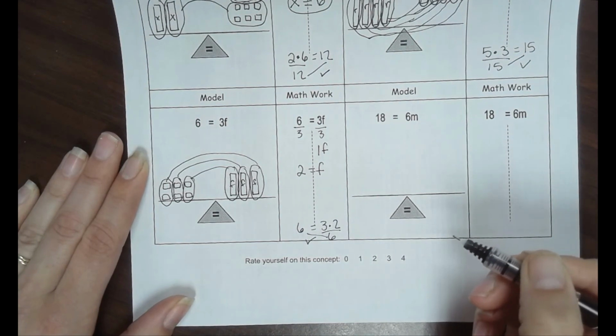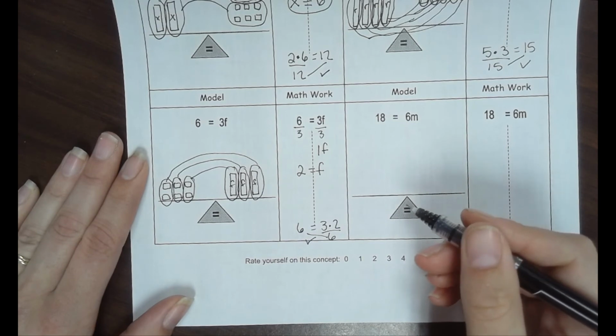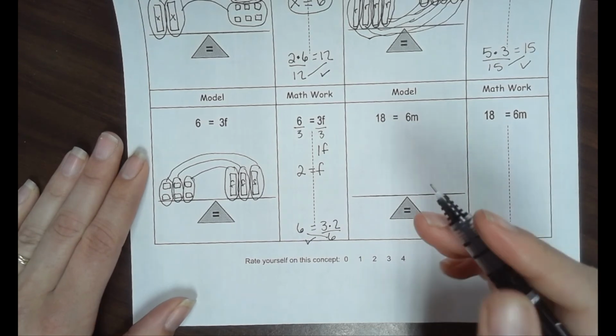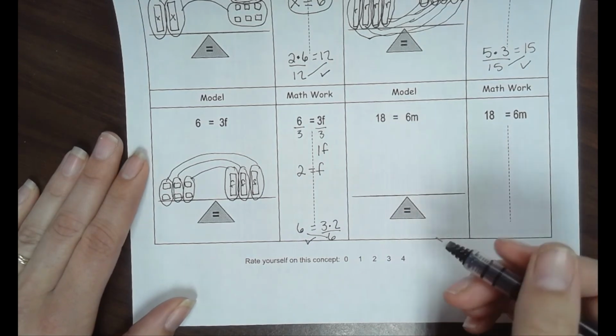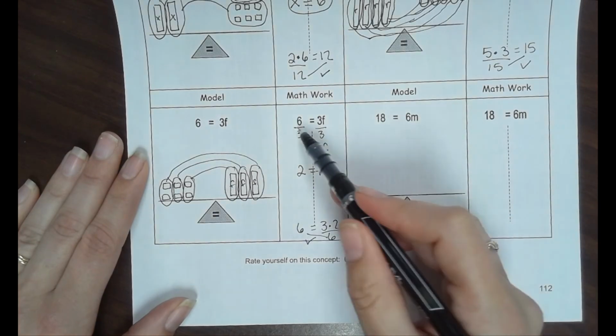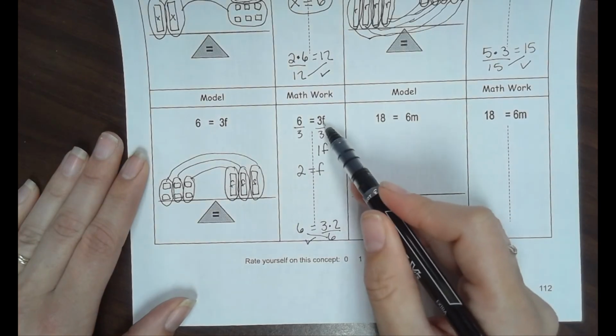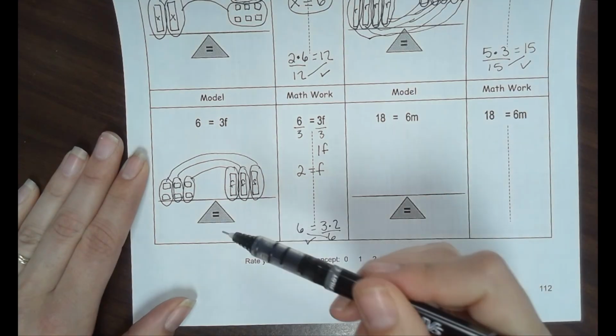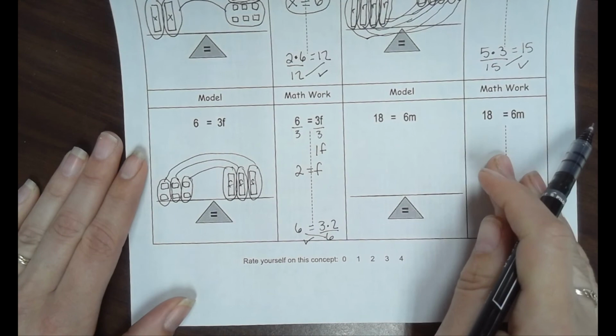Now remember, this is about learning the process. Not that you couldn't figure this out on your own, because yes, these are simple numbers. I'm teaching you a process. I did the same to both sides. I did the opposite of what's happening. I did the opposite of multiplication, which is division. And you can see over here that each F is worth 2.